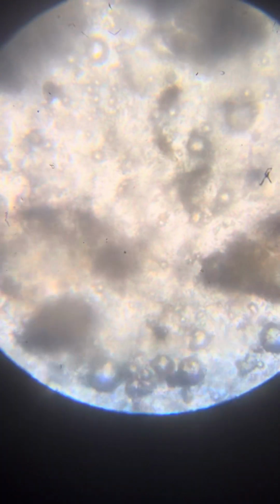Very nice. Very nice. Maybe we'll do even the higher magnification lens, which is a little dirty, but maybe you can see something.